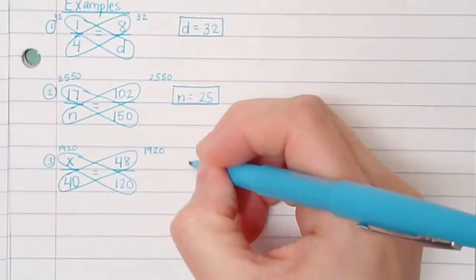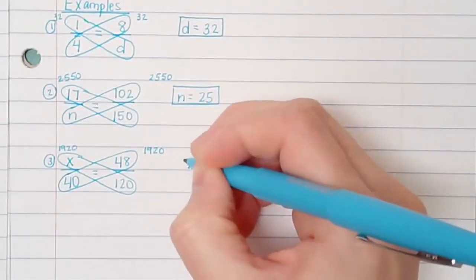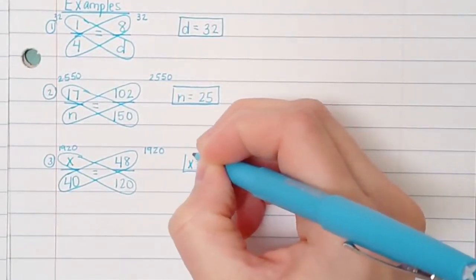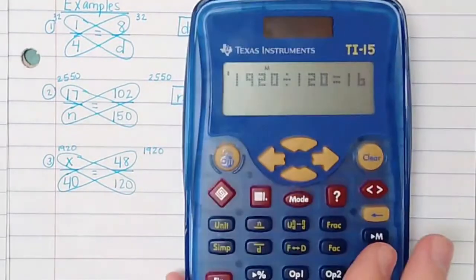So just to make sure, 16 times 120 does equal 1,920. Okay?